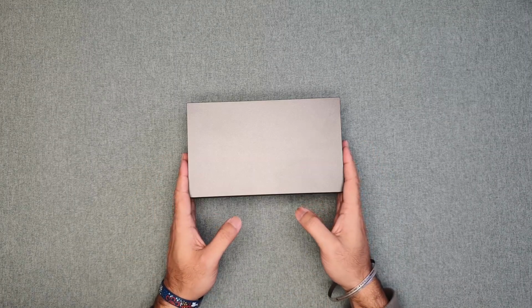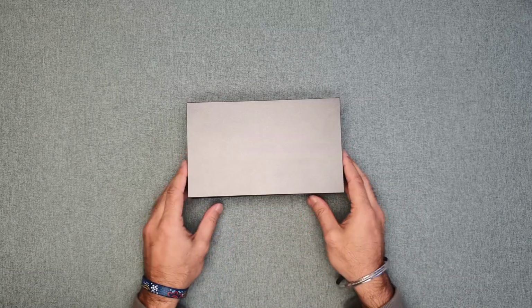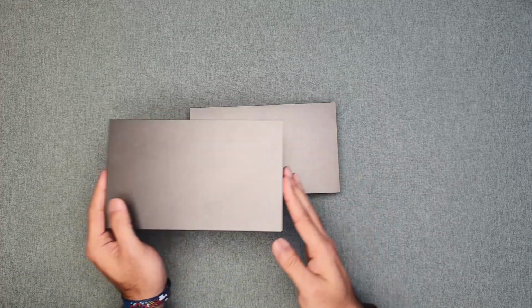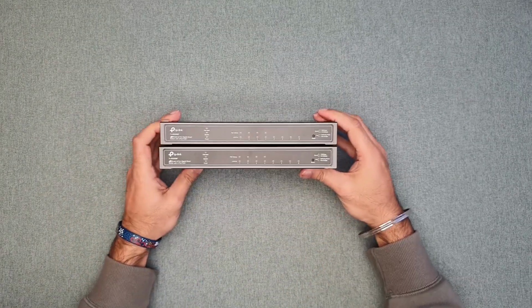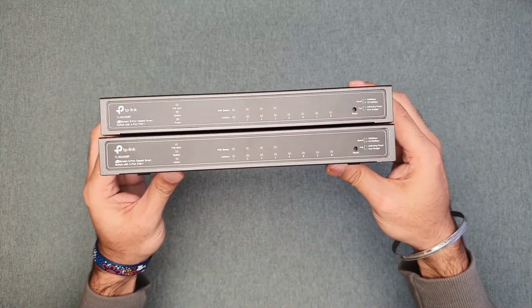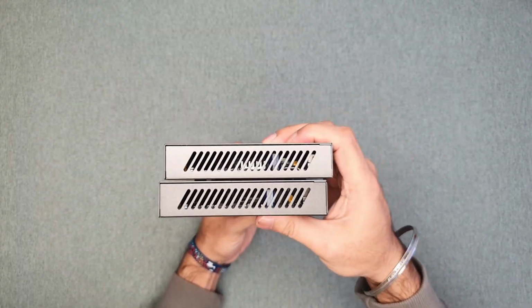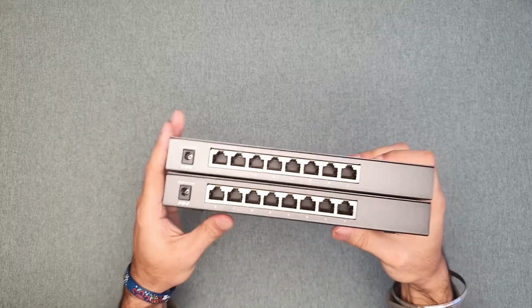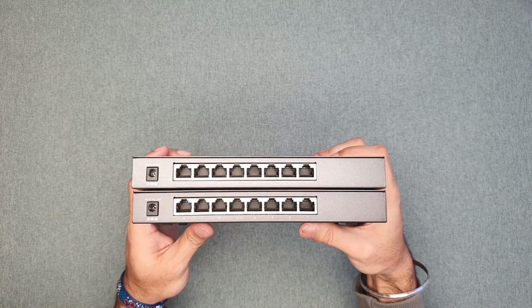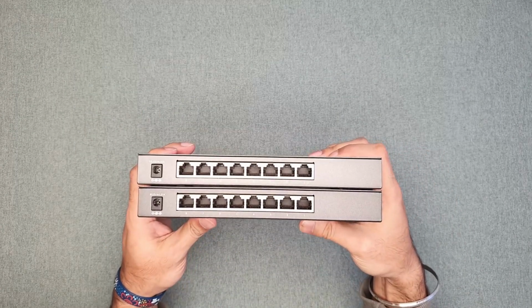Here I have not one, but both devices. They're dimensionally exactly the same. Same finish. The fronts identical. The sides. And the back. So let's have a look inside and see if we can find anything.